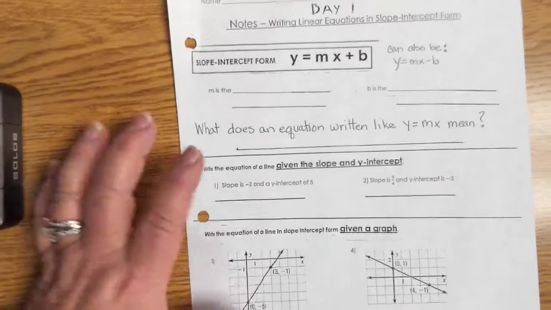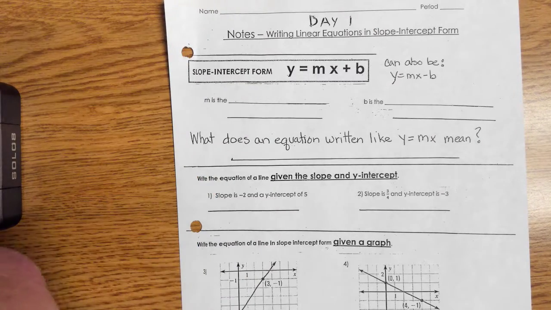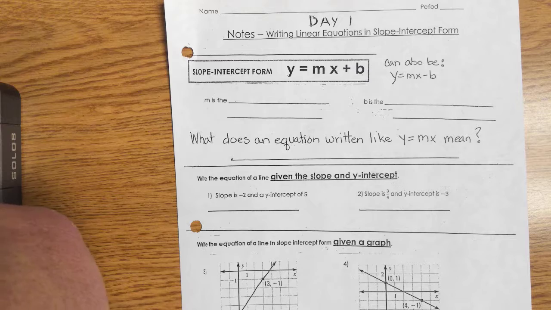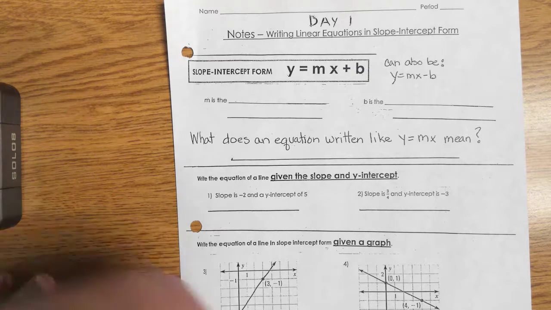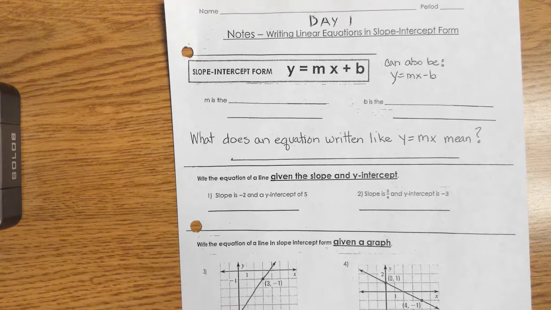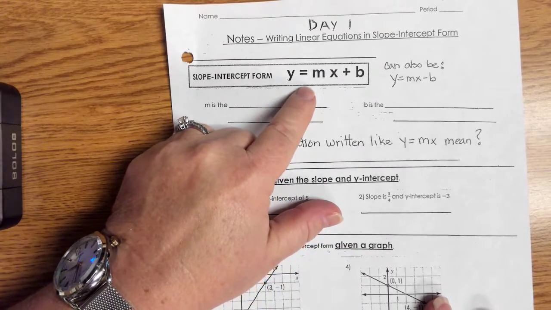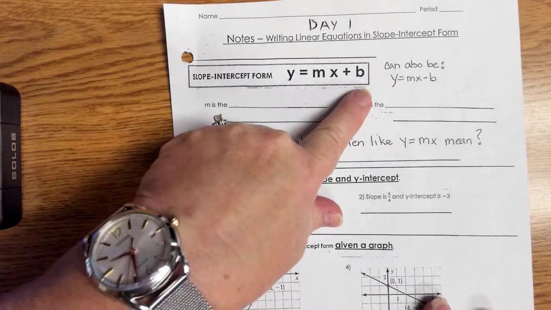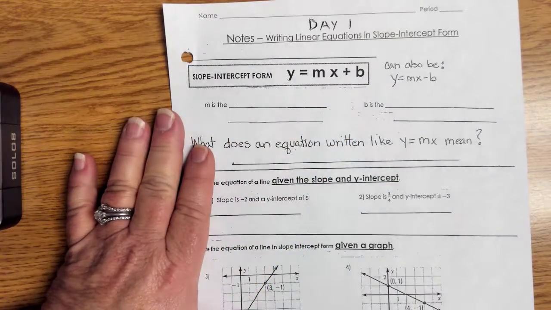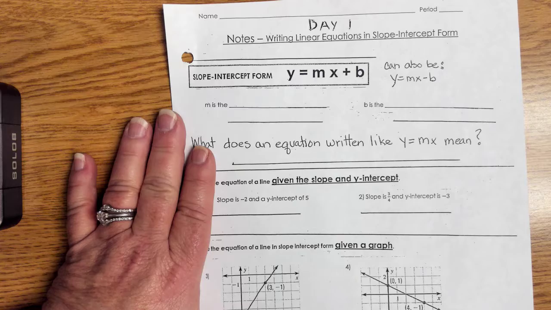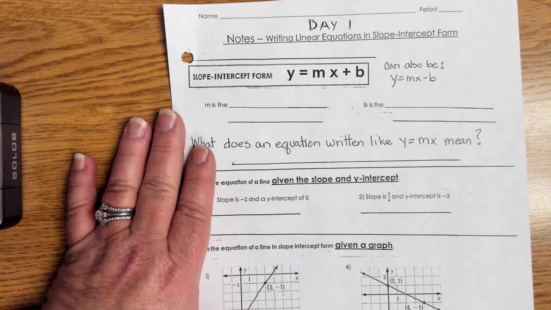Writing linear equations, okay? Let me get rid of this stuff so I can see. What we are going to do is become really, really familiar with the parts of the slope-intercept form of an equation. Okay? The slope-intercept form says y equals mx plus b. We need to understand what those parts are and what they mean.